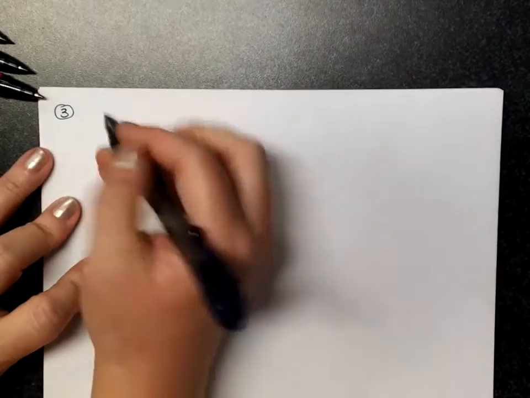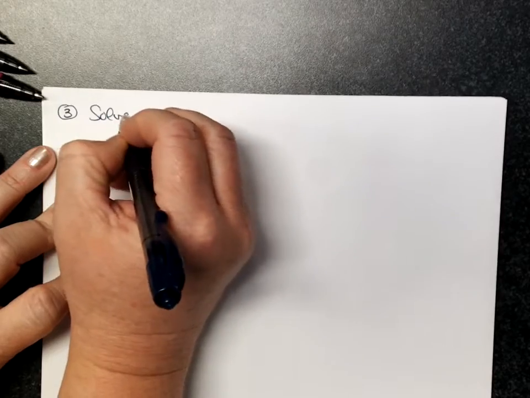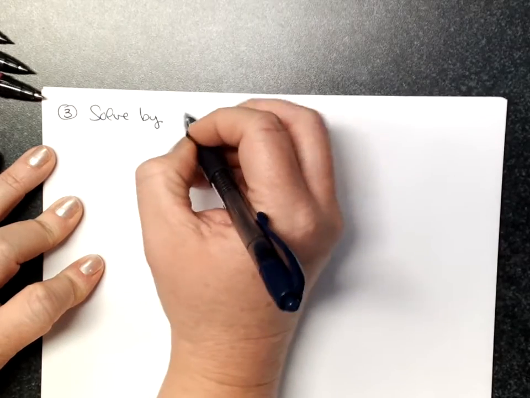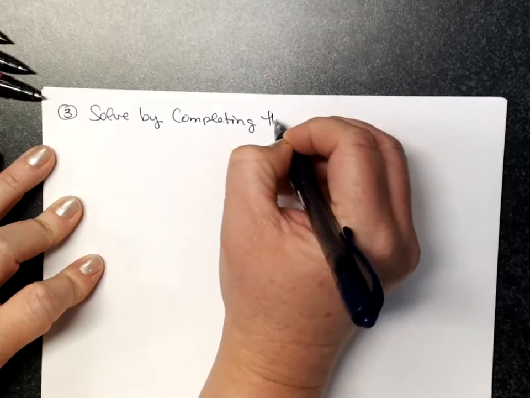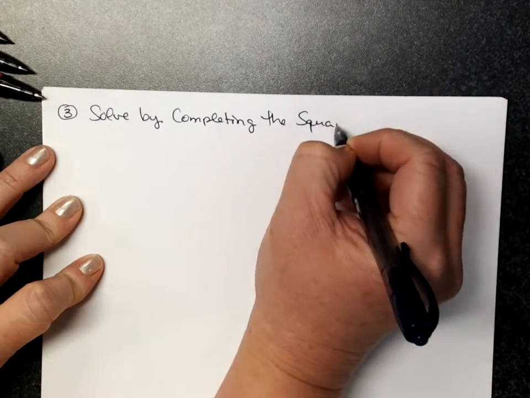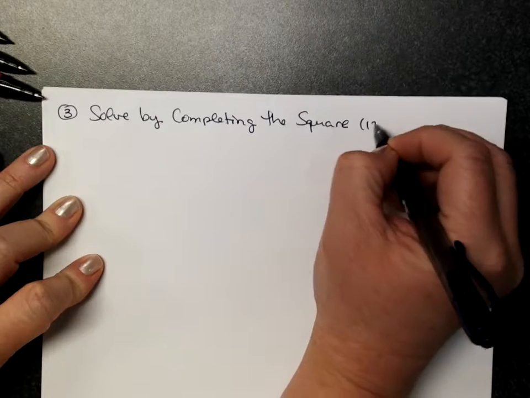So this is where we left off last time, with the completing the square method. We're going to run down the steps and then practice a couple more. We were rushed at the end there. So our third method is to solve by completing the square. And this is also in 12.1.